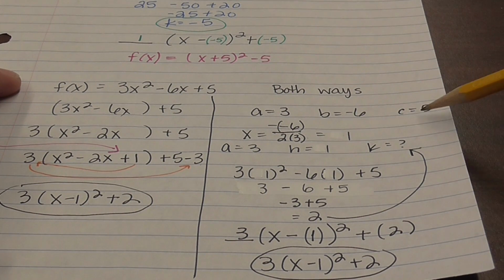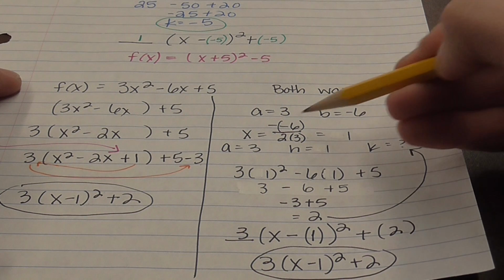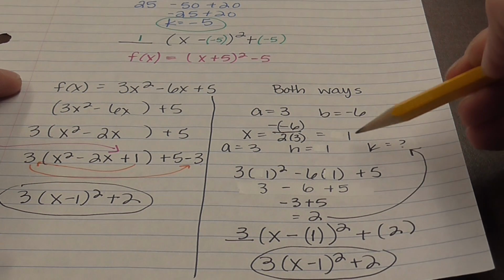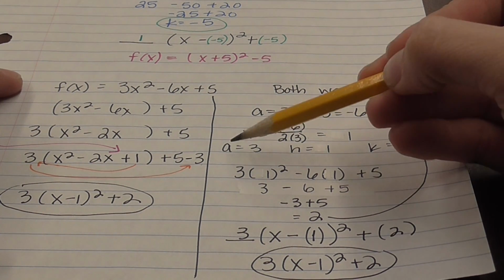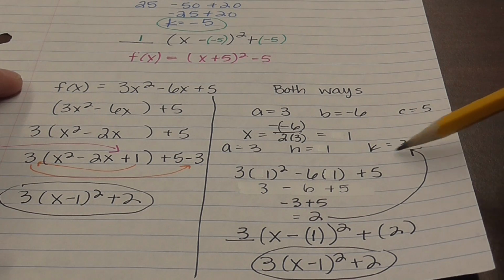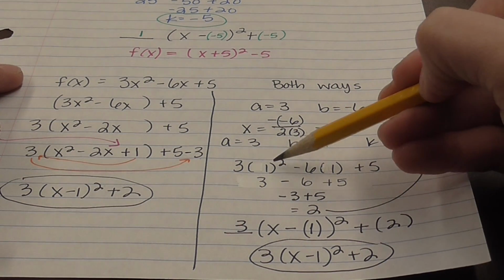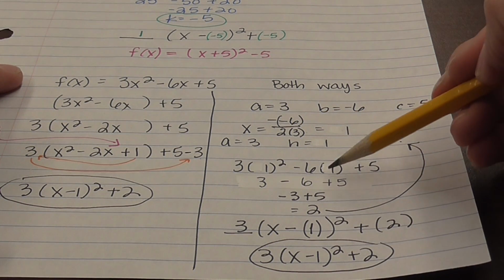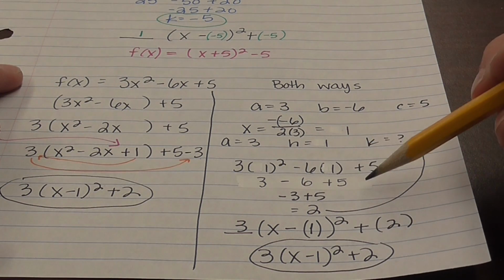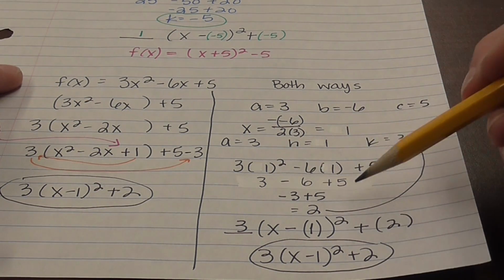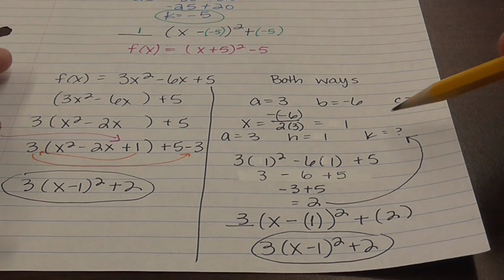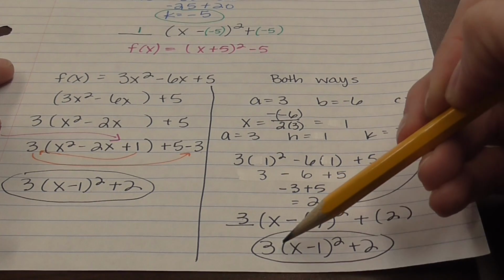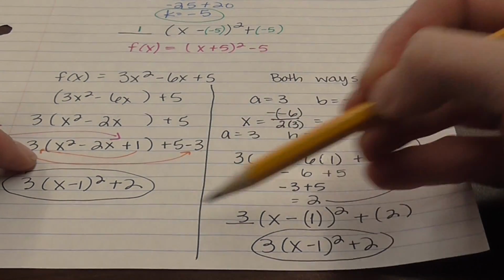I've identified my a, b, and c. I've plugged in my b and my a, so the opposite of b, -6, over 2 times 3 equals +1. I get a equals 3, and I've already got my h equals 1. I just need to figure out k. Plug in h to all the places where x was. So 3 times 1 squared minus 6 times 1 plus 5. Plug it into your calculator, or work it out a little piece at a time, and I get 2. So k is my 2. There's my a, h, and k, or 3 times x minus 1 squared plus 2. It's the exact same thing.